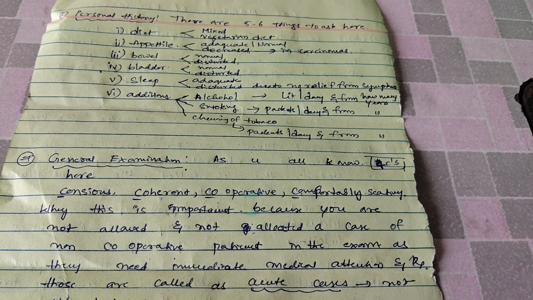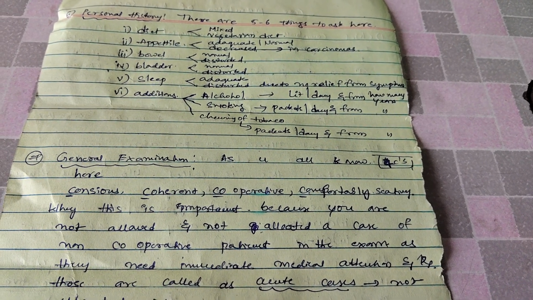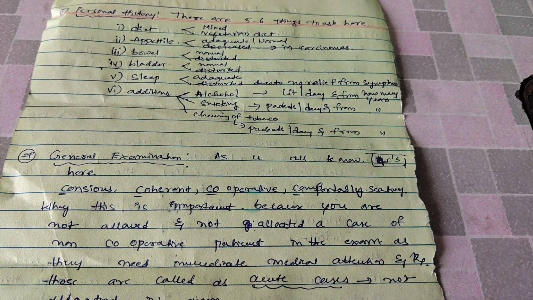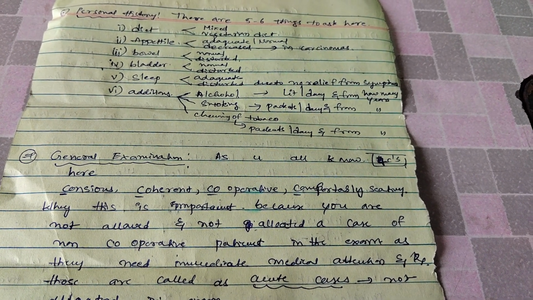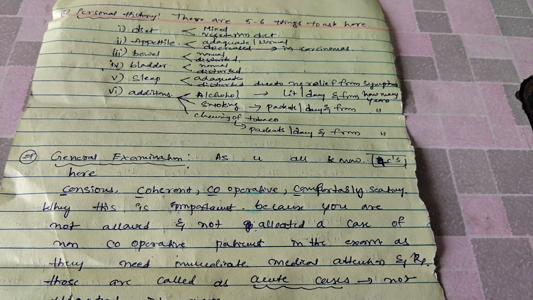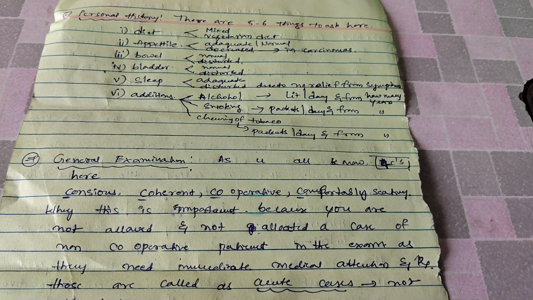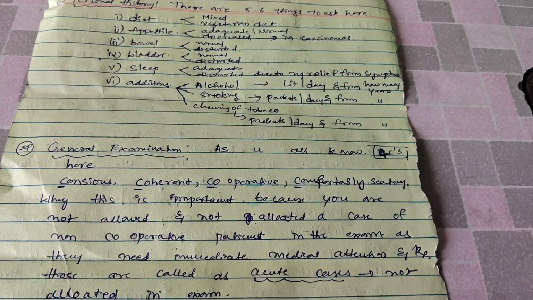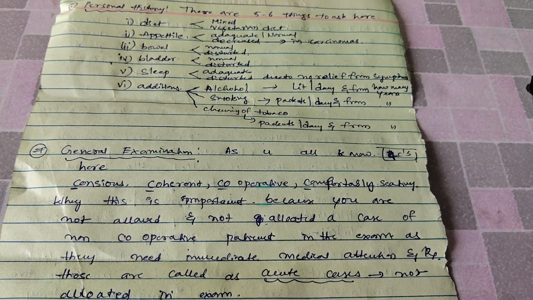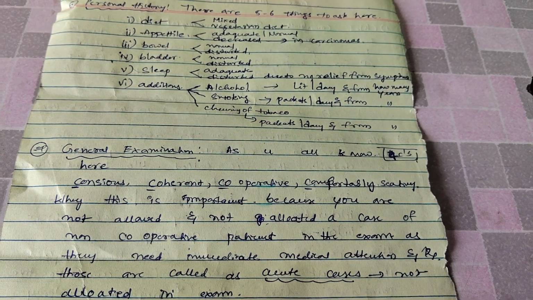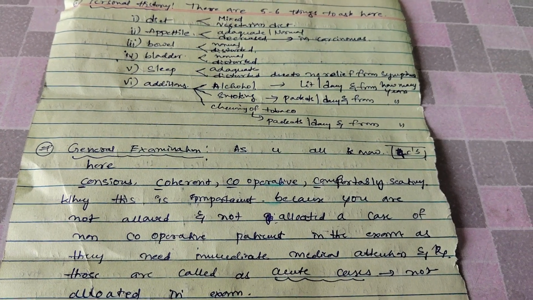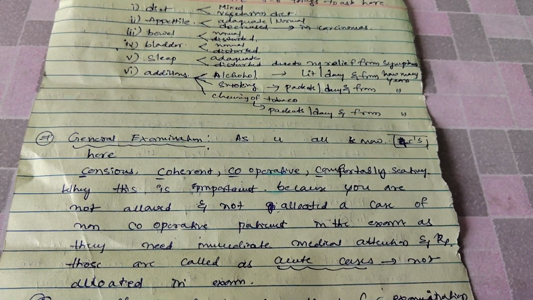Star here: if the patient is conscious, coherent, cooperative and comfortably sitting, they will give you a better and good history. If the patient has symptoms and is irritable, non-conscious, non-coherent, non-cooperative, or not comfortable sitting, how will they give you a history?